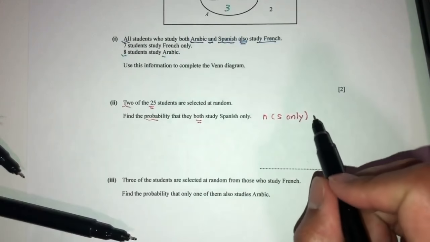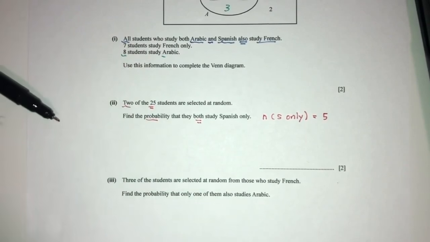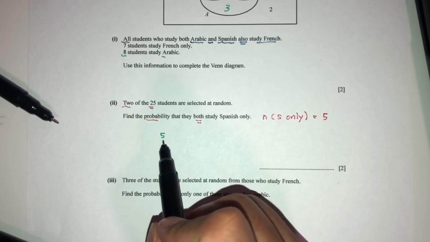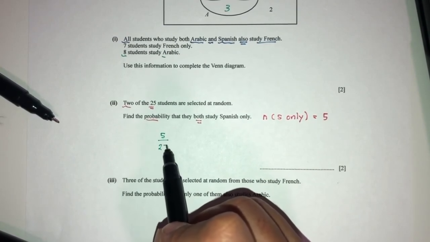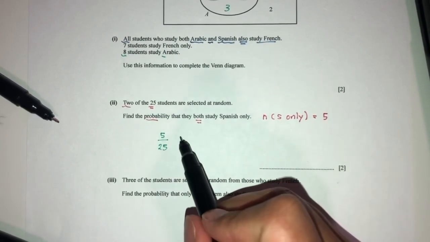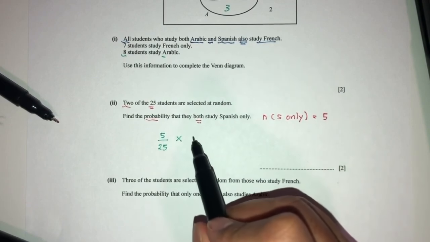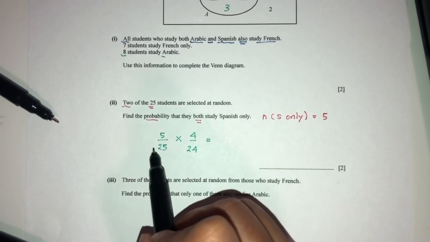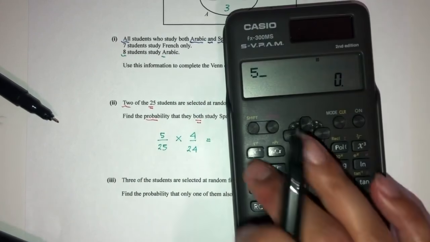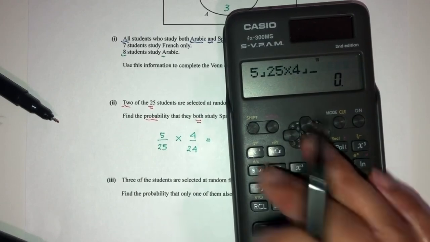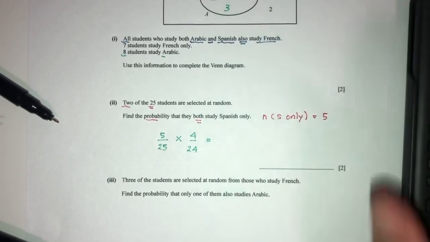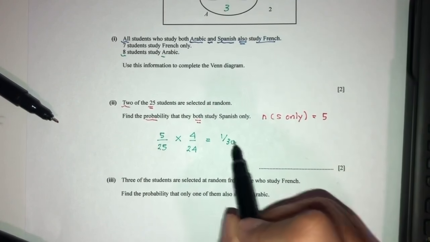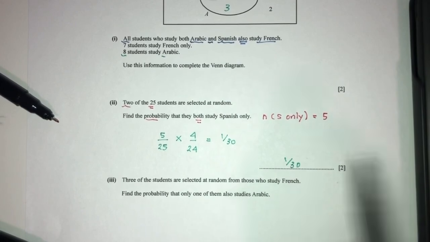So the first one will be chosen with a chance of 5 over 25, because we have 25 people. Once we take him away, remaining will be 4 over 24, obviously, right? First pick, second pick. That will be 1 over 30 as your answer in its simplified form.